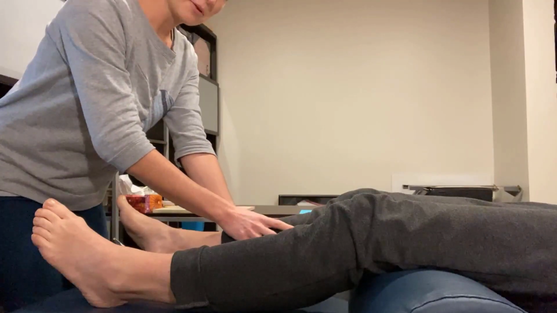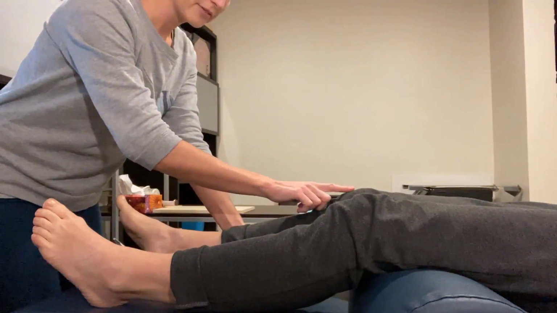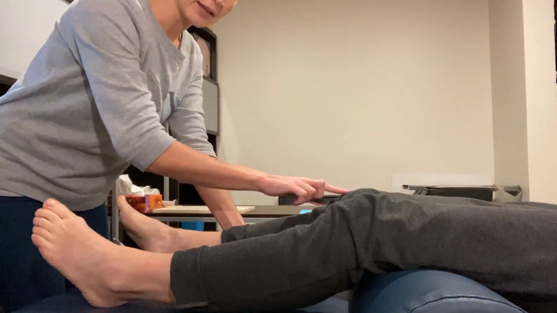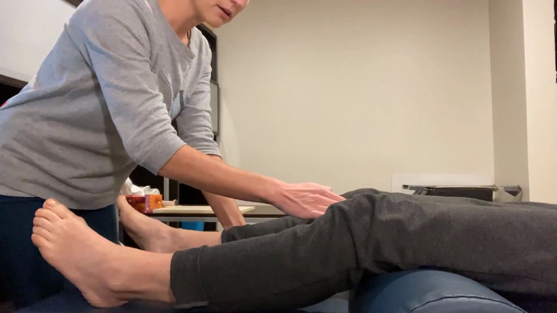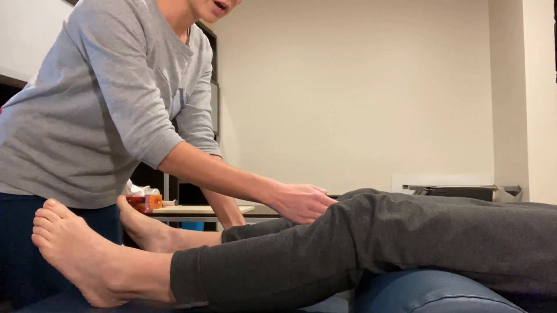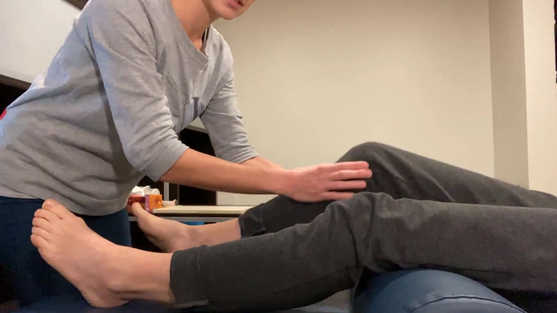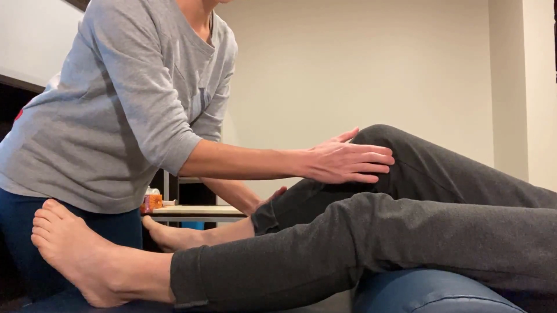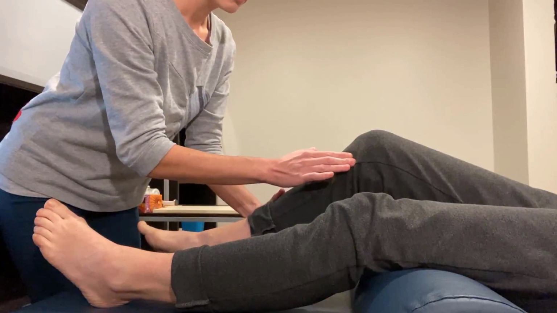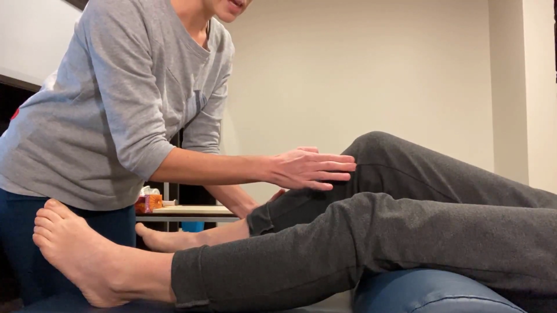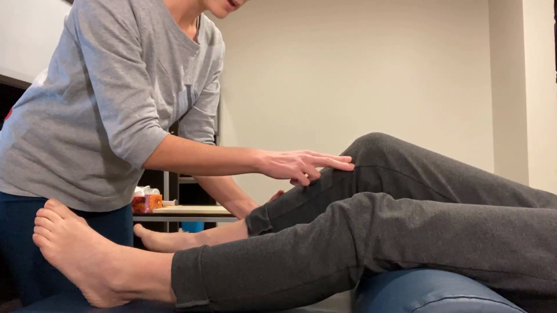To palpate the medial malleolus, you can have your starting point on the patella. From the patella, move medially onto the medial femoral condyle. Have you bend your knee just a touch? There we go. Onto that medial femoral condyle. Inferiorly, crossing over the knee joint onto the medial tibial condyle.